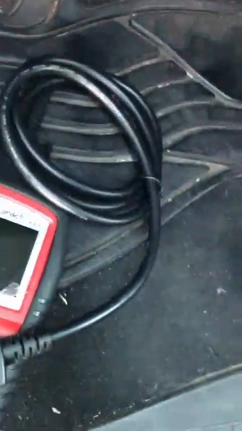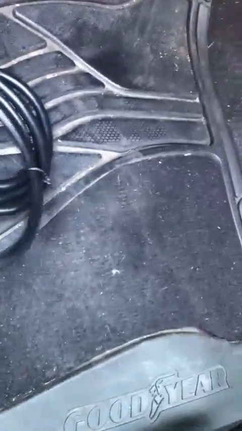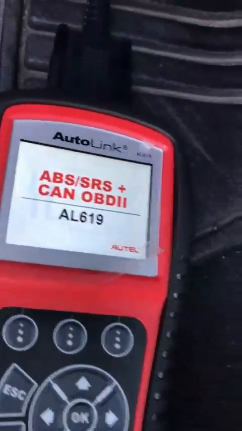This one will also... let's show you how to hook this up under here. It has a trapezoidal shape. There's a big end and a small end, and you've got to put it on right, so it goes on like that. And the port has power, so it'll power up your scanner.